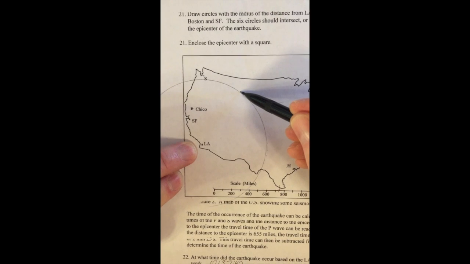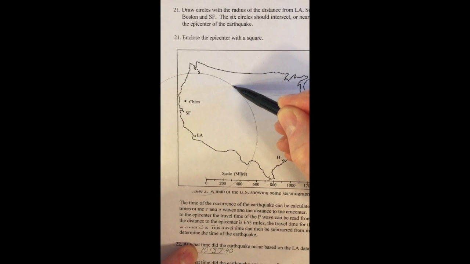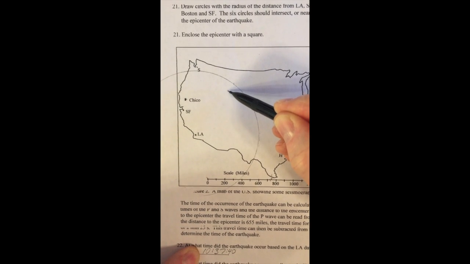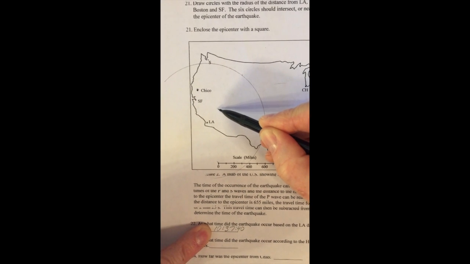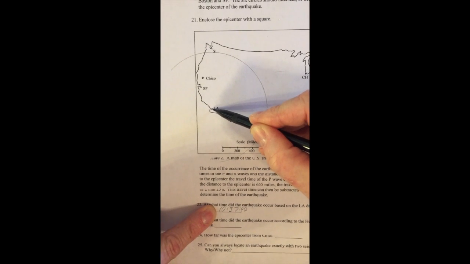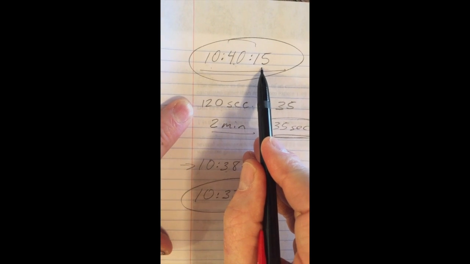Let's just say it happens somewhere up here. So at 10:37:40, there was an earthquake. And then the clock started ticking and the P wave started heading for LA. And 155 seconds later, the P wave hit LA at exactly 10:40:15. Does that make sense?